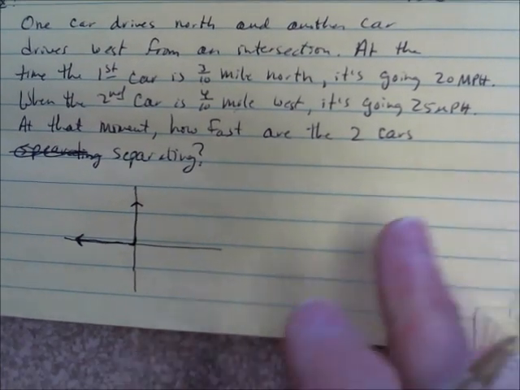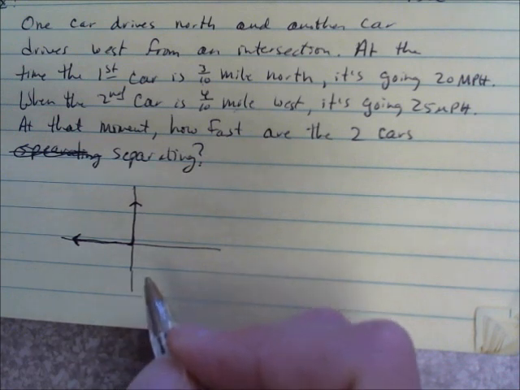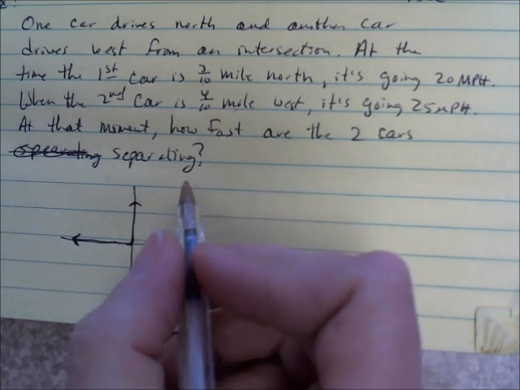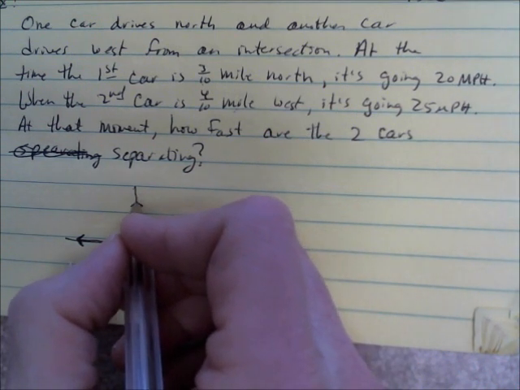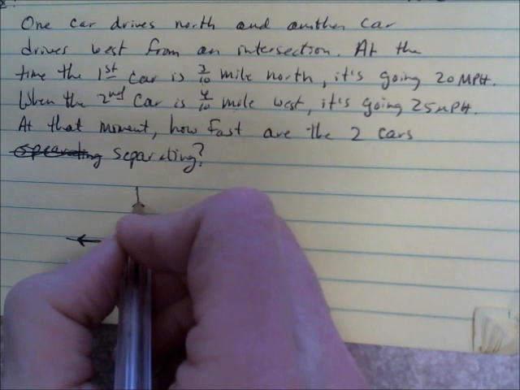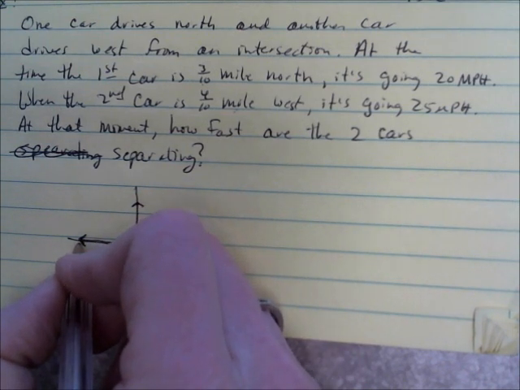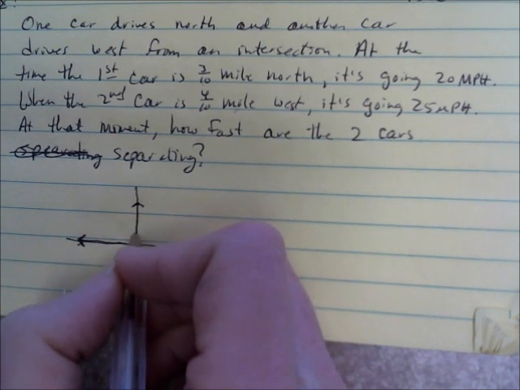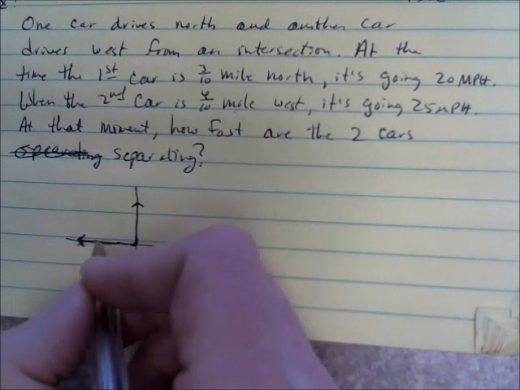Usually when we look at a picture like this, we can call this the y value and this the x value, and that's probably what we're going to do. And at the moment, the first car is 3/10 of a mile north. That's an instant in time. The second car is 4/10 of a mile west. And the speed is 20 miles per hour this way, 25 miles per hour this way.